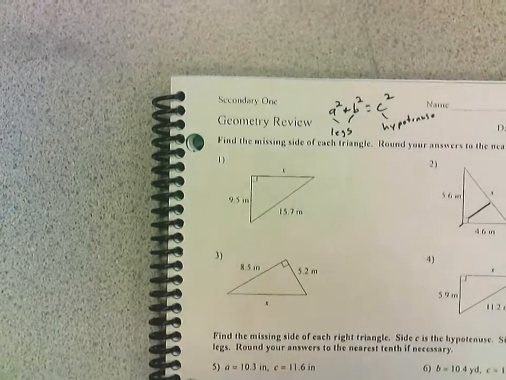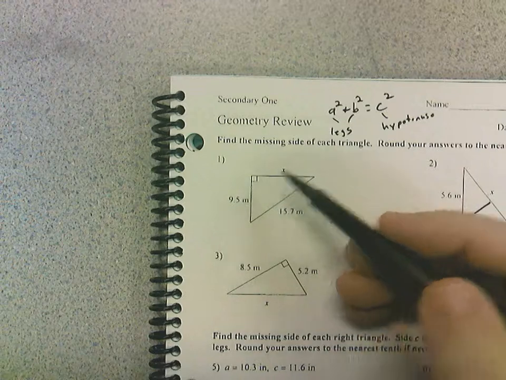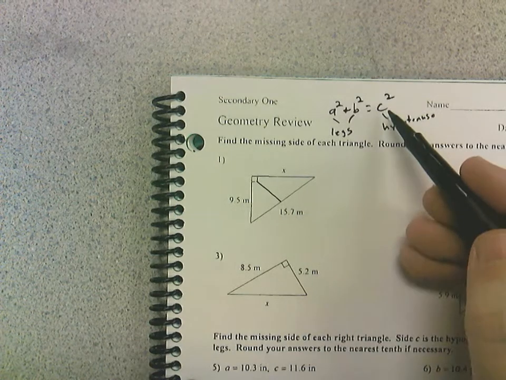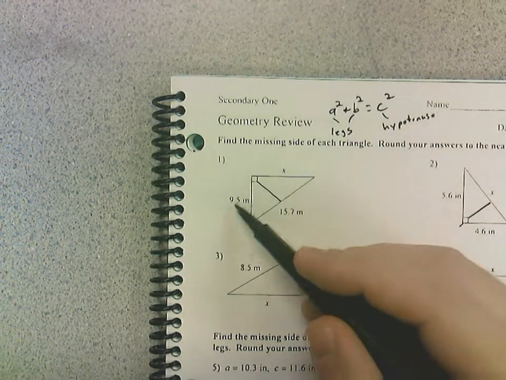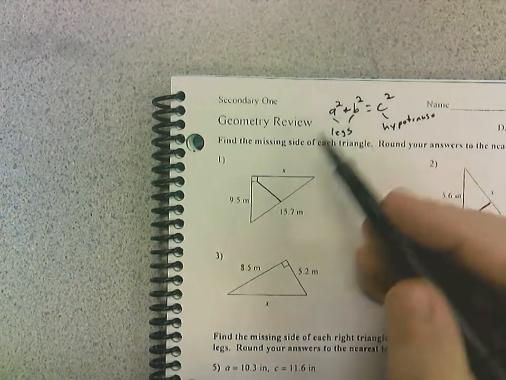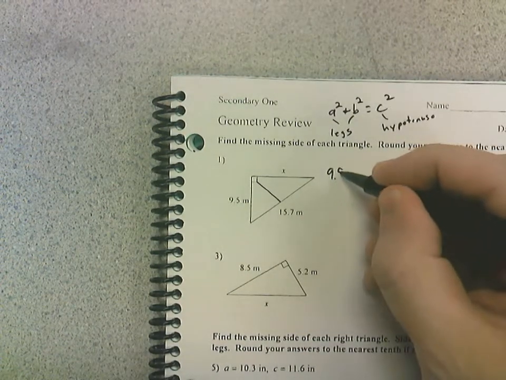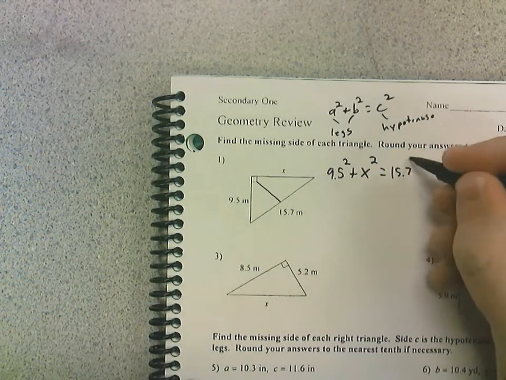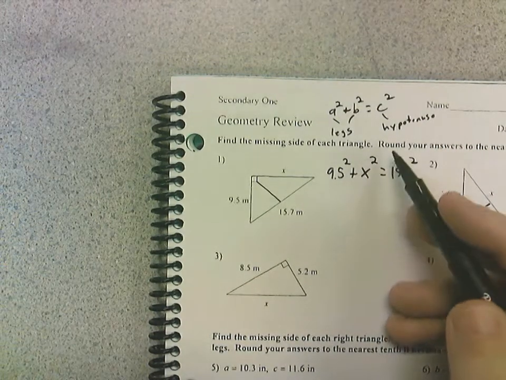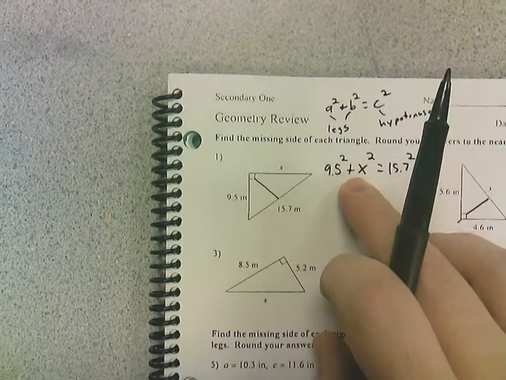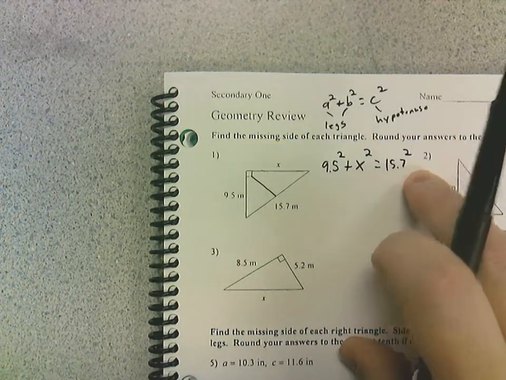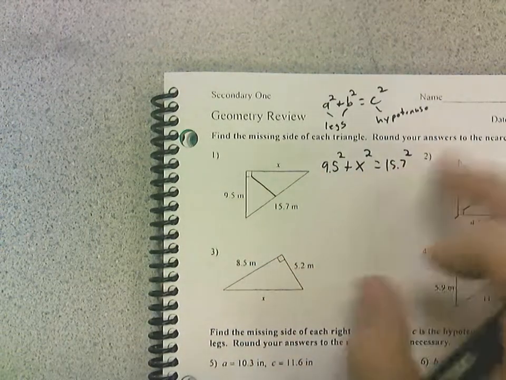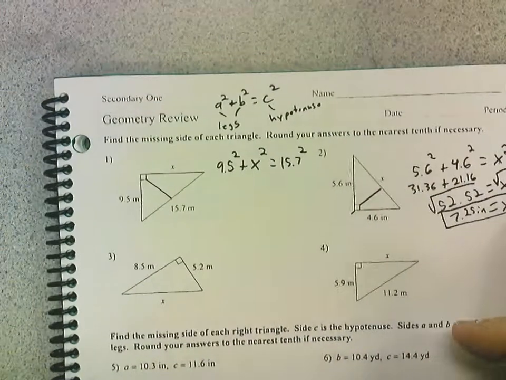Okay, let's look at this one. So this one, again, first thing we're going to do is identify the longest side. Longest side is actually going to be this number right here. So this is my C in the Pythagorean theorem. Okay, that means x is actually going to be one of the legs. So when I set it up, it would be 9.5 squared plus x squared is equal to 15.7 squared. This is also the other common mistake that I see all the time. Students always want to put that x on the other side. It's not always the case. If it's one of the legs, it's going to be on this side with the other leg. Okay? Which means you're going to have to do some subtracting before you square root.